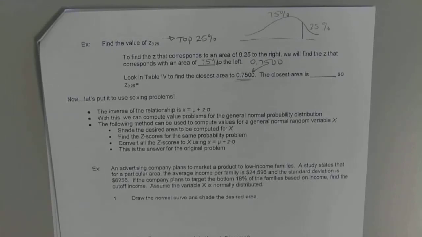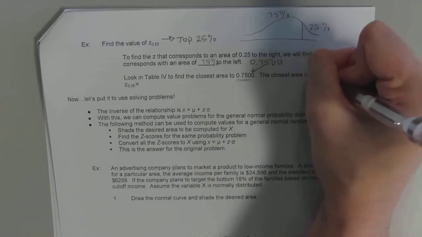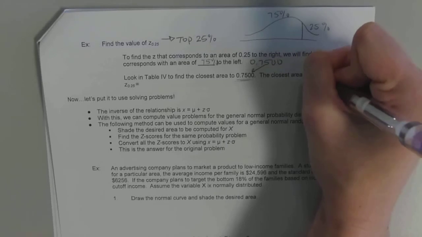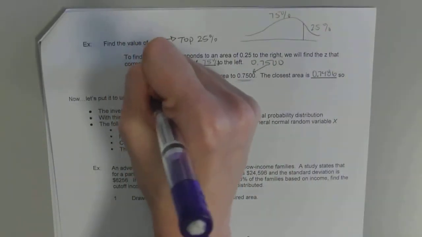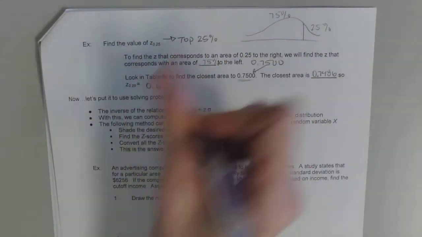I think it's the lower one. I think it's the 7486 because that's 14 off, okay? And that one's pretty close. So 7517 was going to be 17 over. 7486, 14 under. So that's our winner, 7486. But that goes with a z-score of what would we say, 67?